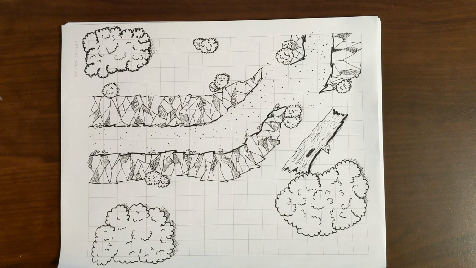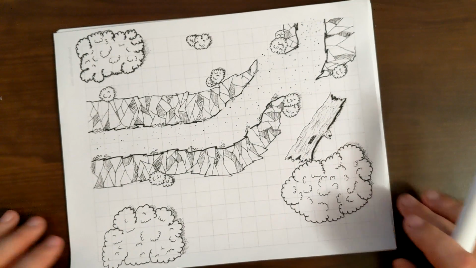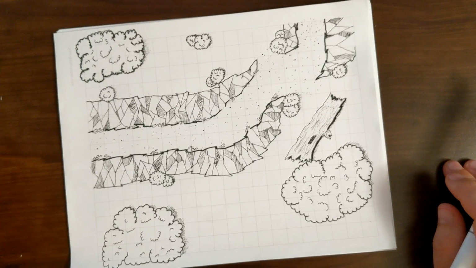So here we go. I think this is the finished inking. What we're going to do is use some Ohuhu markers. I know I mentioned these in the last video. Some Ohuhu markers and alcohol-based markers. We're going to go ahead and color this up.